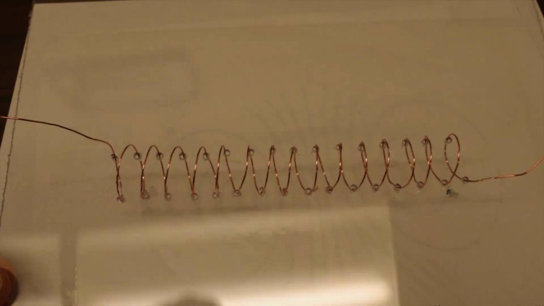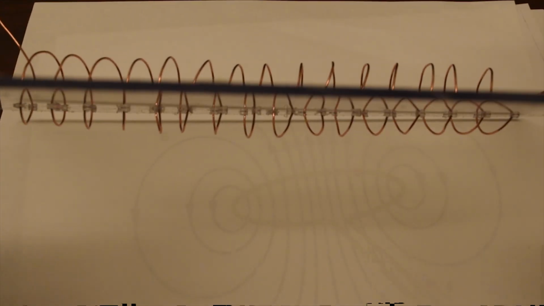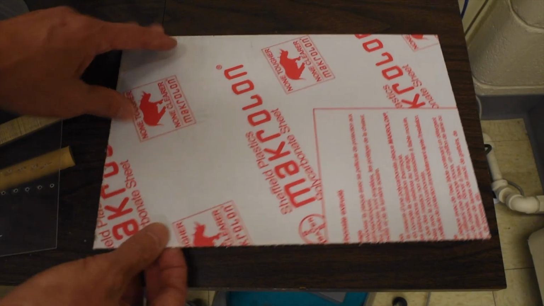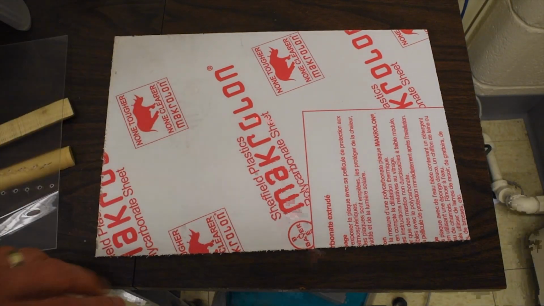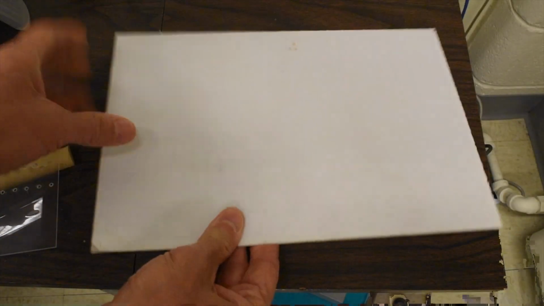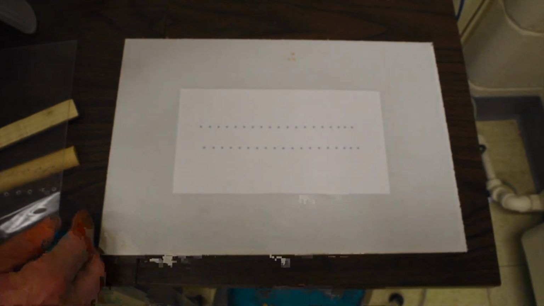So the first thing I want to talk about is how I constructed this coil with the piece of plastic down the center of the coil. I have a piece of plastic that has a protective layer on each side. And the type of plastic I have is polycarbonate. And I'm using polycarbonate because you can drill it without it cracking. Now, I have a template that I placed on the plastic like this and then drilled the holes through the plastic. And after drilling the holes, it looks something like this.